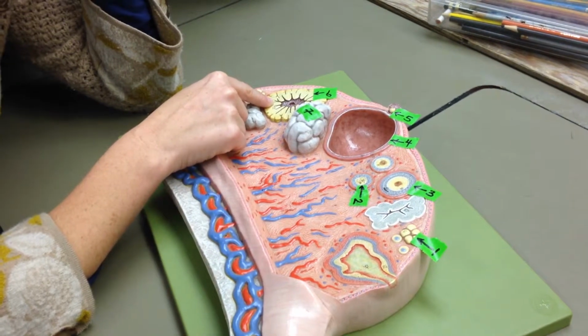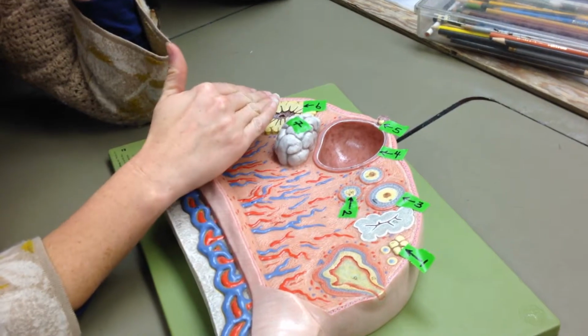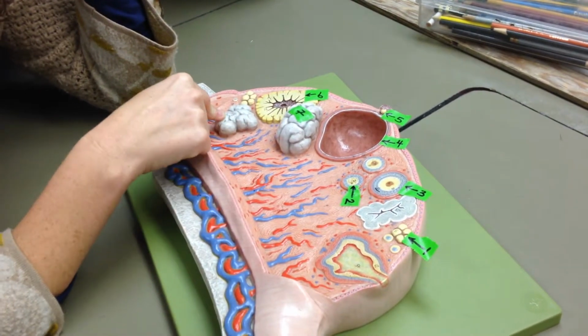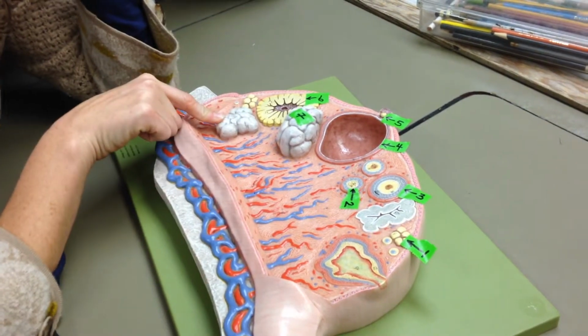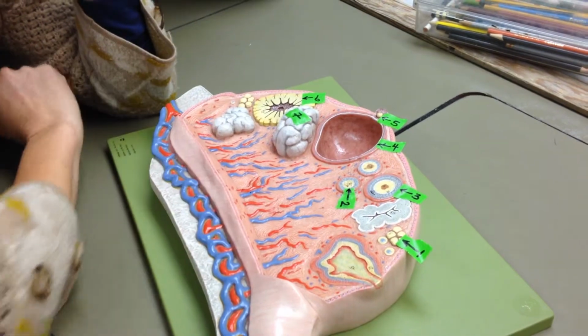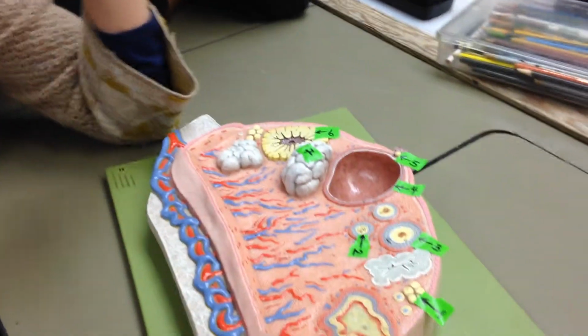If pregnancy doesn't occur, this structure degrades, stops producing progesterone, and becomes functionally a scar-like structure called corpus albicans. And these are all corpus albicans. This is just a cross-section of one.